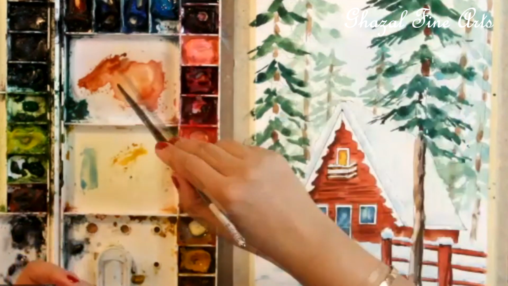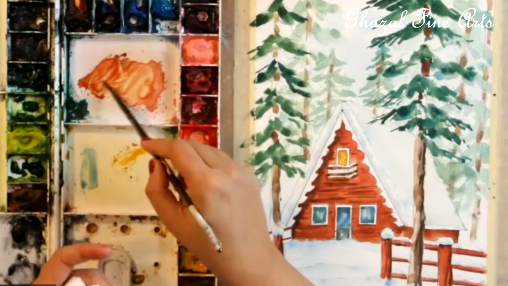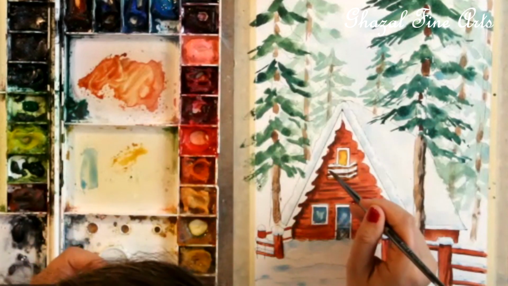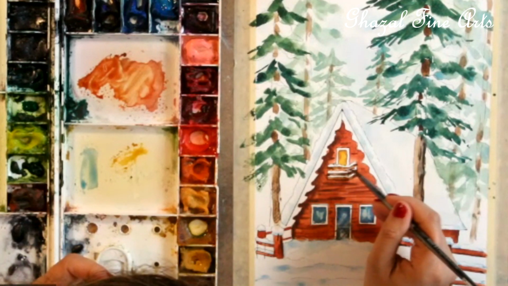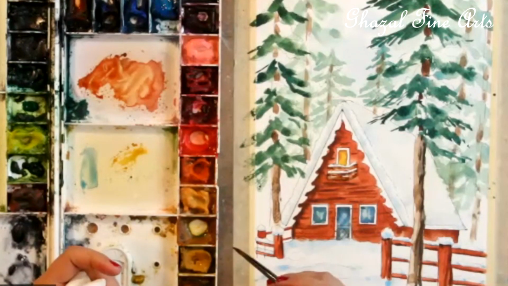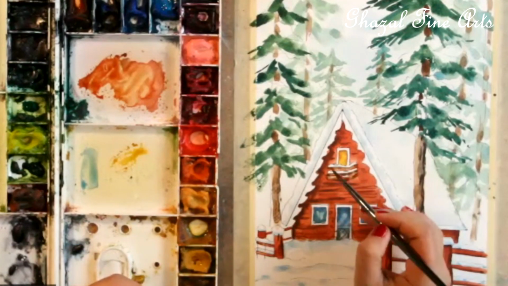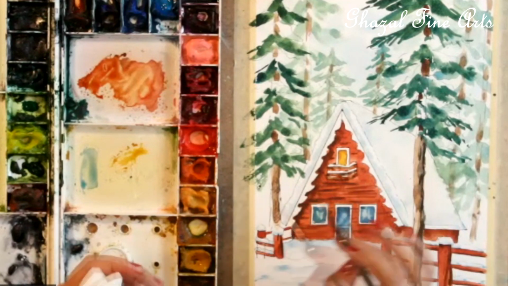Then a little bit of reddish brown for the cottage I'm going to add. It's so small and tiny, so the tip of the brush can help me. The rest is not easy to do, or you don't even need to bother yourself. Just add some strokes and leave some part white to show that this is the balcony and the snow on top.